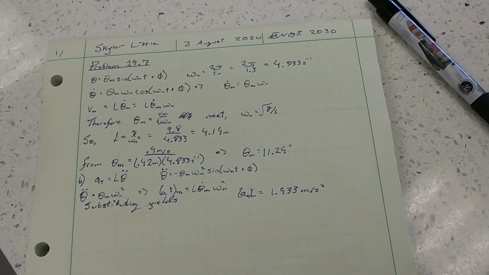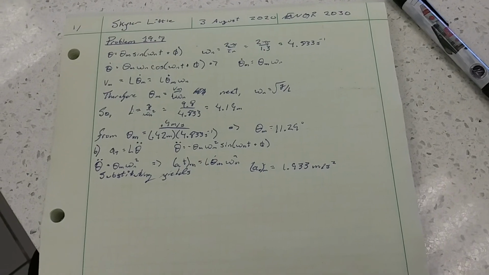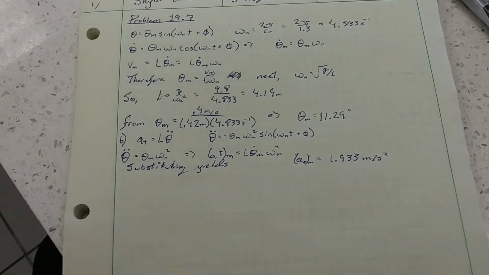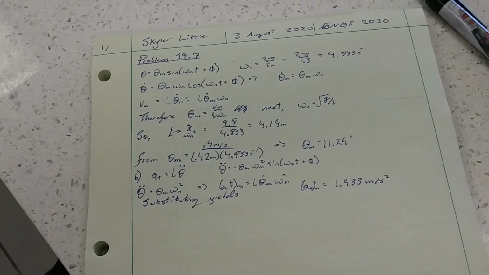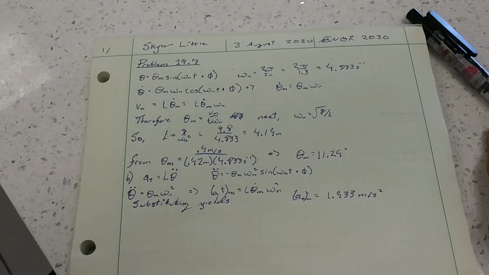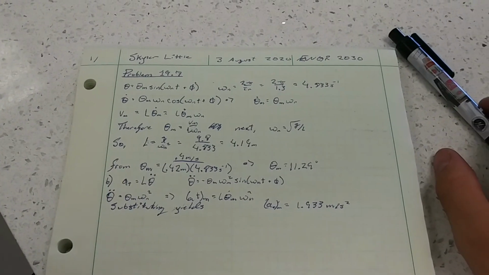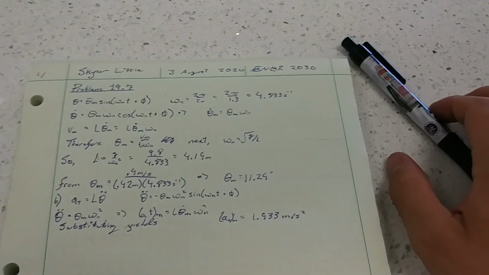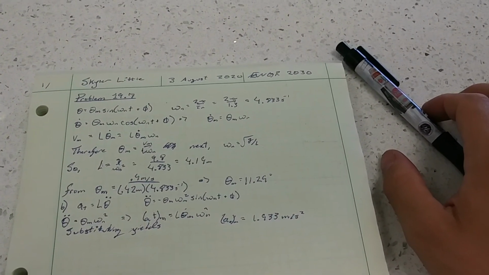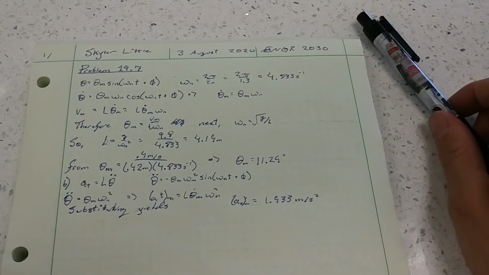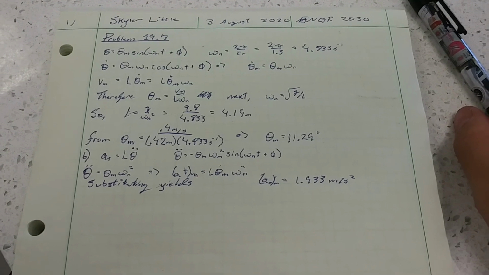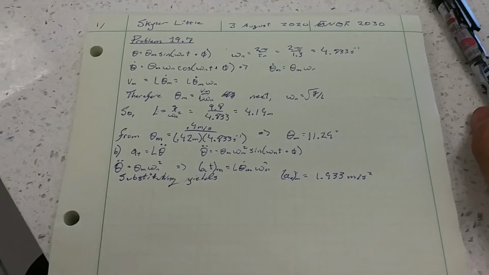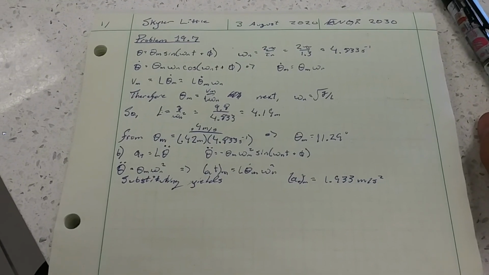And then for part B, we start out with the equation for maximum tangential acceleration, which is a sub t equals L times theta double dot. And then move on from there and get our theta double dot equation and simplify that and solve for a sub t sub m, and then plug in our known values and get that a sub t sub m equals 1.933 meters per second squared.